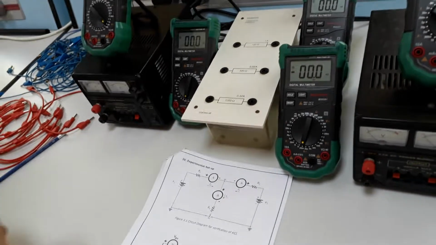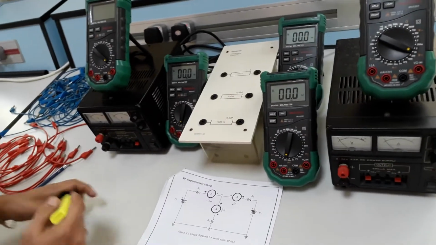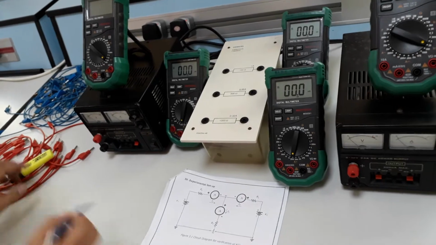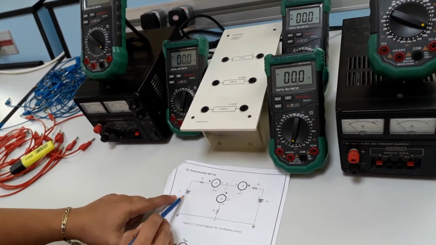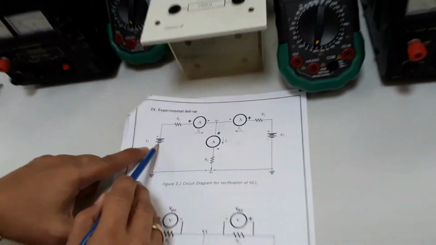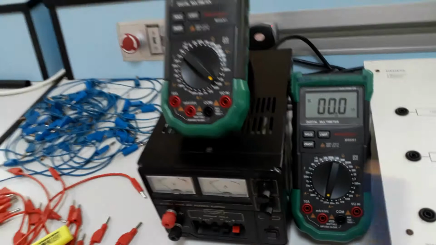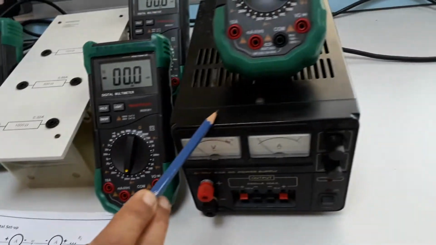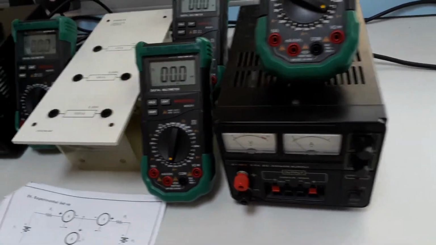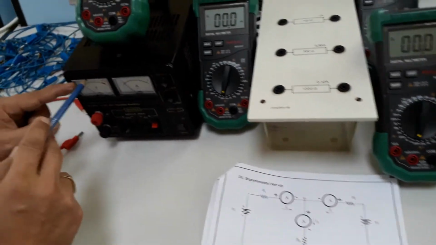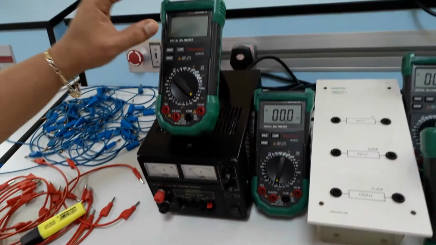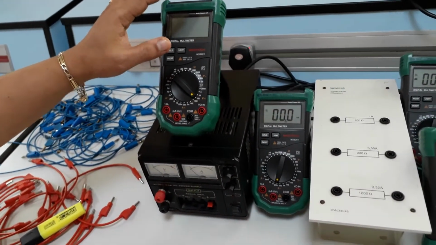Stated in the schematic diagram, we have two DC power supplies. This is our voltage DC 1, and this is our power supply 2. Since this is analog, we also have the equivalent digital reading.